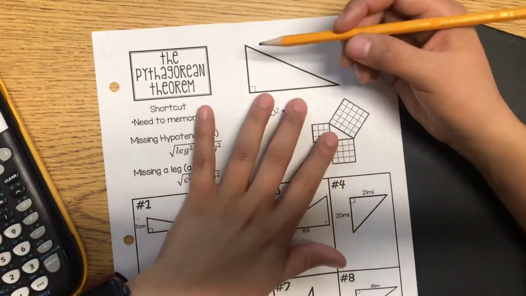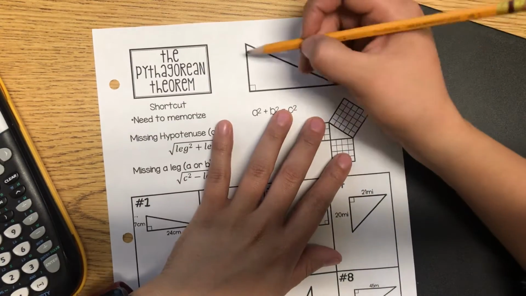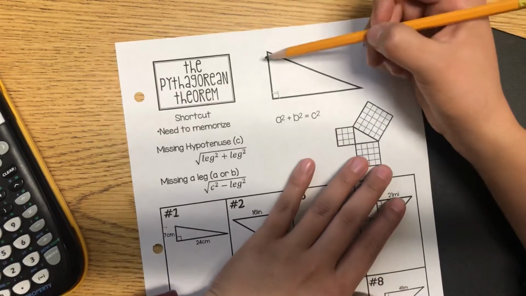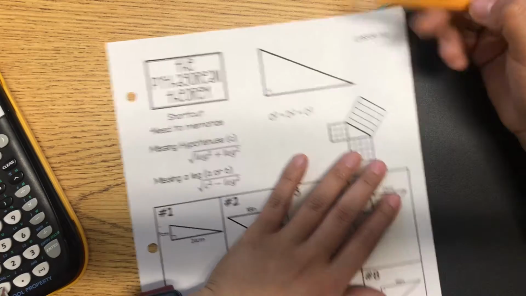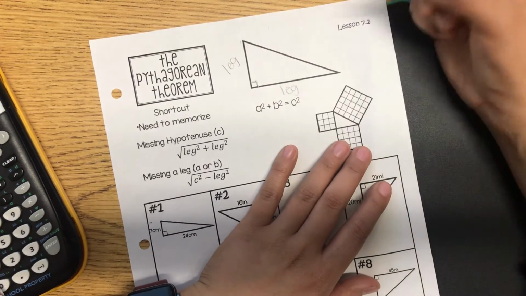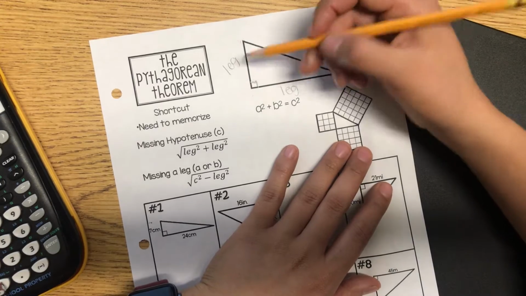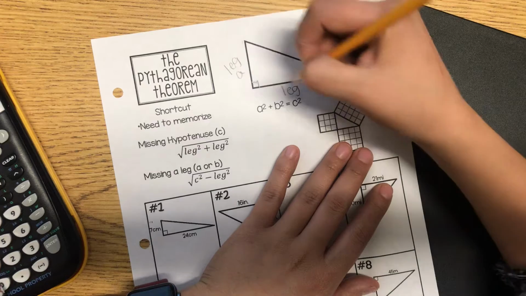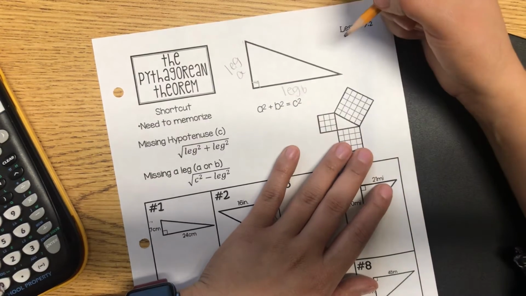So on a right triangle, how I know it is a right triangle is it makes a capital L, this right angle right here, this 90 degrees. This capital L, or your 90 degrees, is the two sides that make up your legs, okay? So this is leg A, this is leg B, or this is leg B, this is leg A. It doesn't matter which one's which. It just matters that you know that these are both legs.